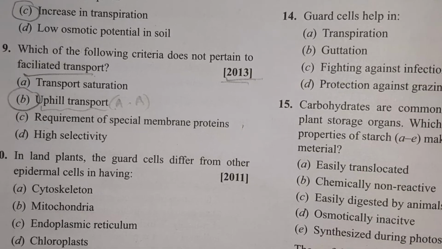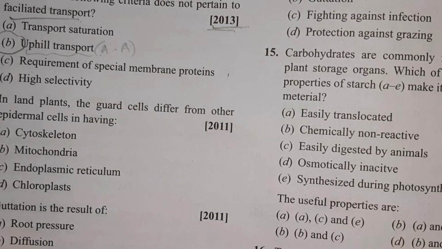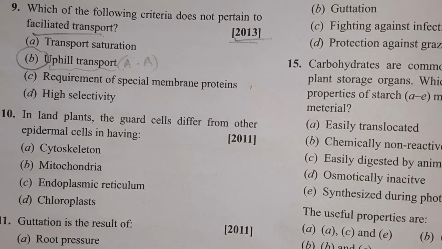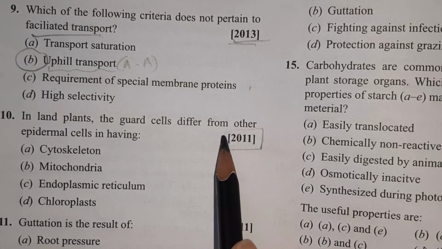Next question. In land plants, the guard cells differ from other epidermal cells in having A. Cytoskeleton, B. Mitochondria, C. Endoplasmic reticulum, D. Chloroplast. This was asked in NEET 2011.